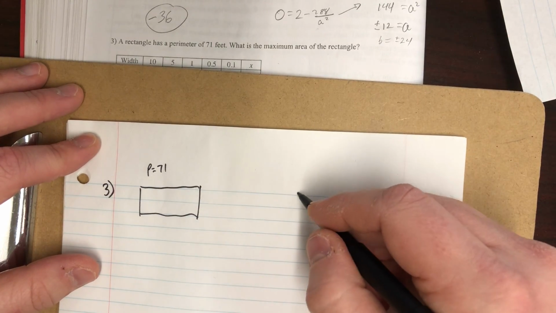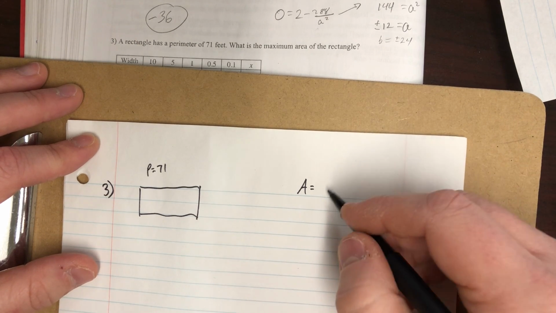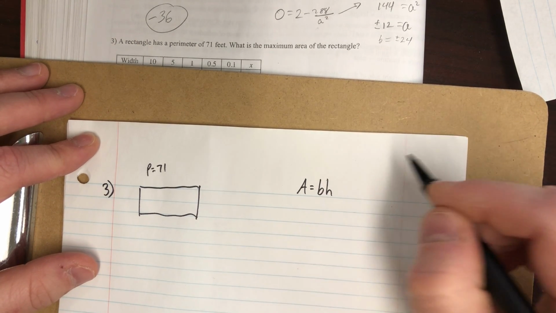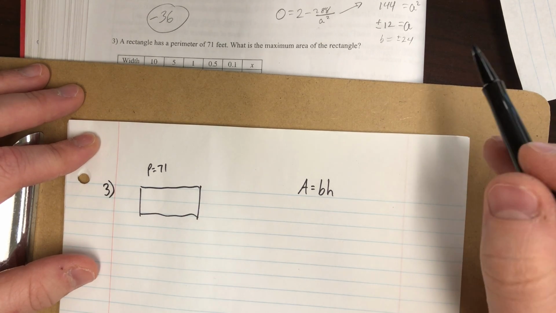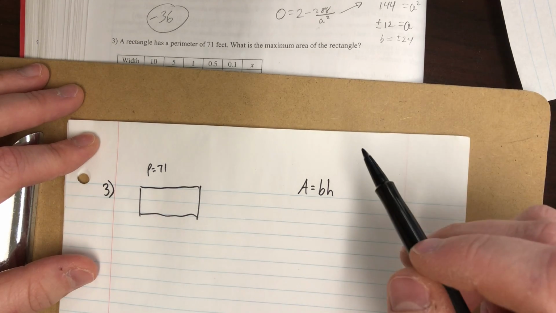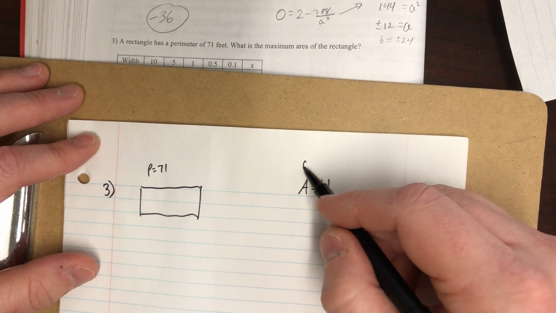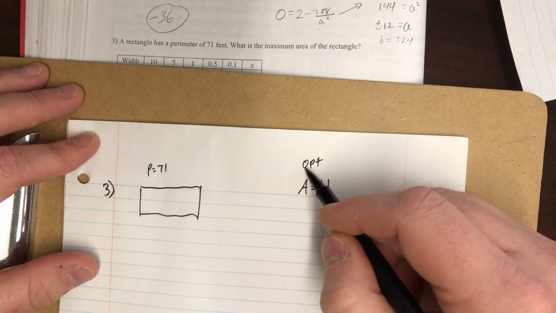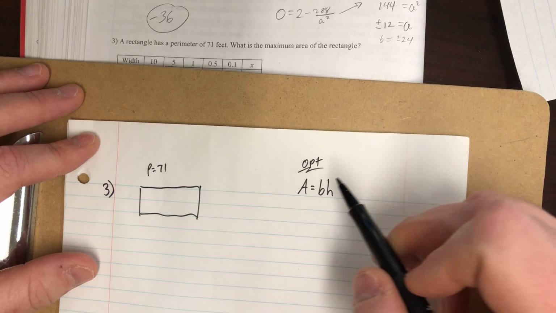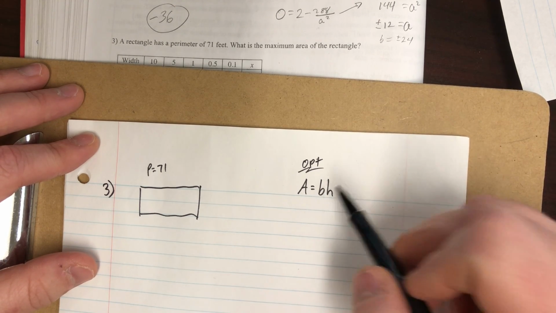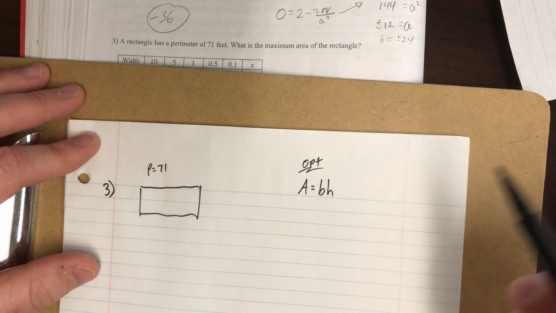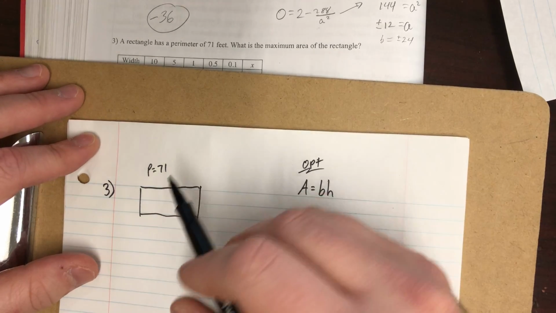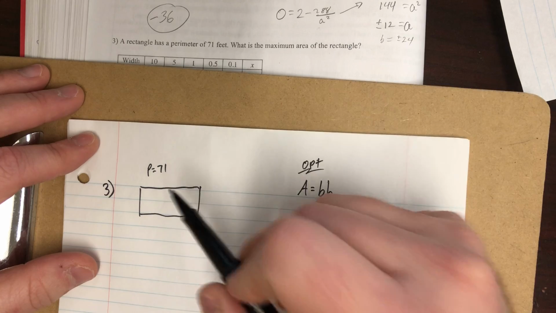So I'm going to take my area. I know area is BH, or L times W. So this is my optimization equation. This is the one I'm going to take the derivative of. I need to get rid of one of these letters. I need it to just be a single letter. And again, it doesn't matter which letter. I know P is equal to 71. Maybe there's something I can do with that to get this.